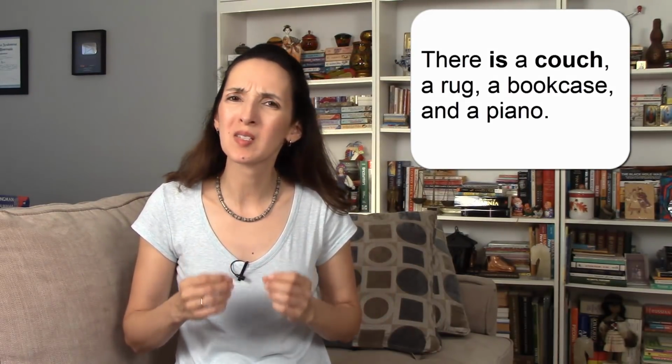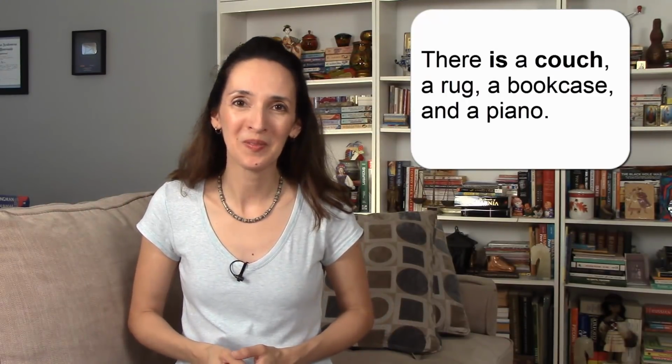Here's an example. I'll tell you about the things in this living room. There's a couch, a rug, a bookcase, and a piano. Although I listed more than one thing, the item that immediately followed the verb be was a singular noun, a couch. It sounds more natural to use a singular verb. There is a couch. It's understood that I could repeat there is before each item in the list, but I say it only once. There's a couch, a rug, a bookcase, and a piano.